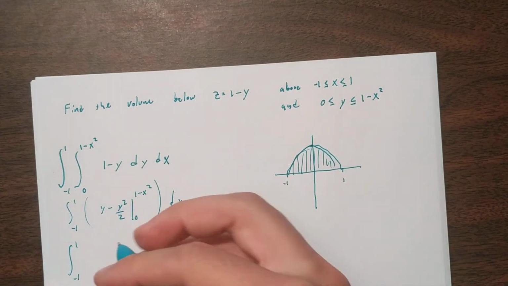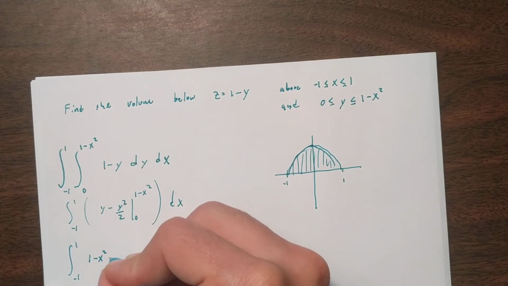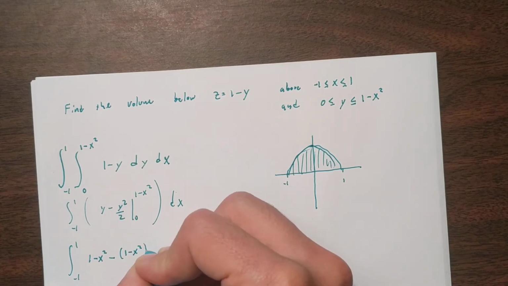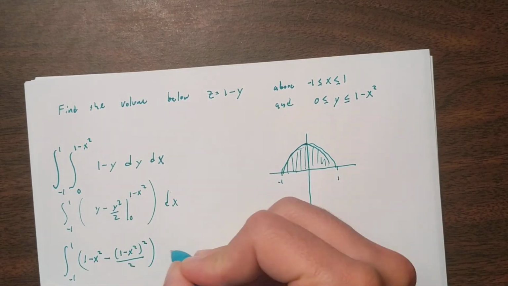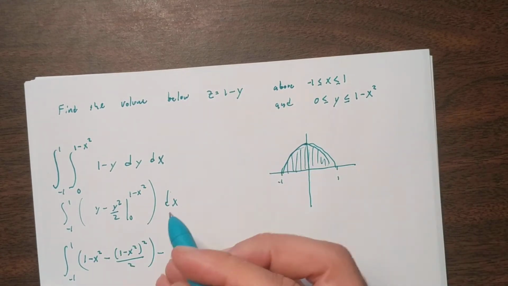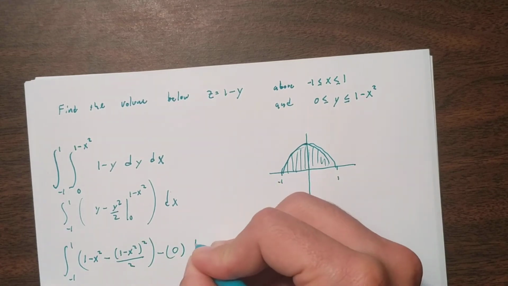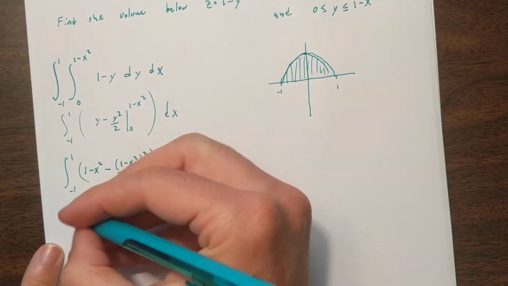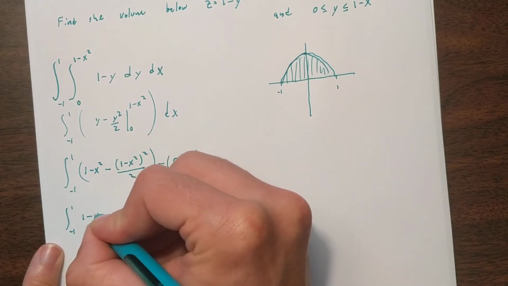So when I plug in, I'm going to get 1 minus x squared minus (1 minus x squared) over 2. Then I have to plug in the lower limit, minus plugging in 0, but if I plug in 0, I'm just going to get 0 and 0, so minus 0 dx. All right. So this now gives us the integral from -1 to 1 of 1 minus x squared.